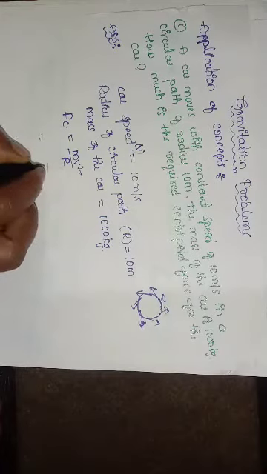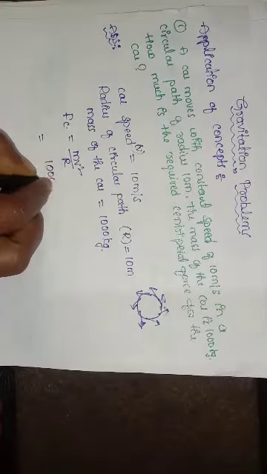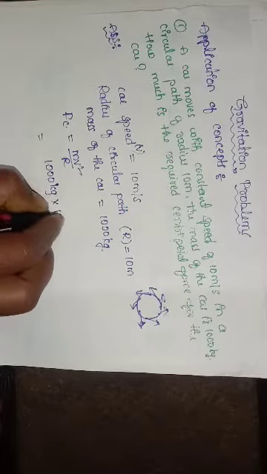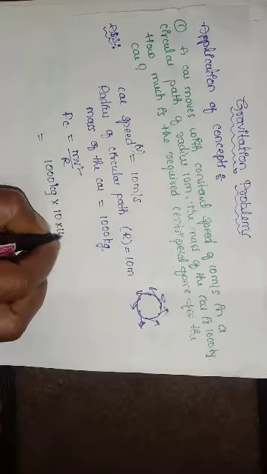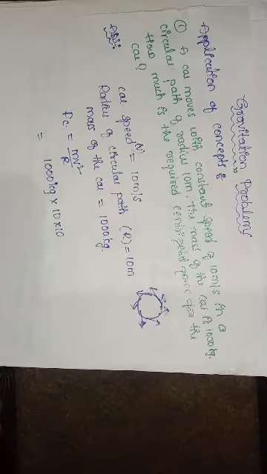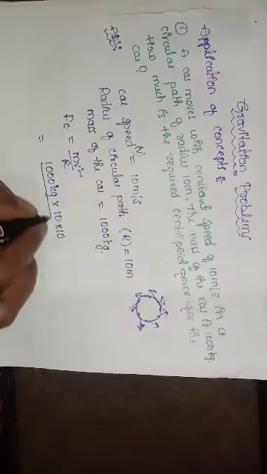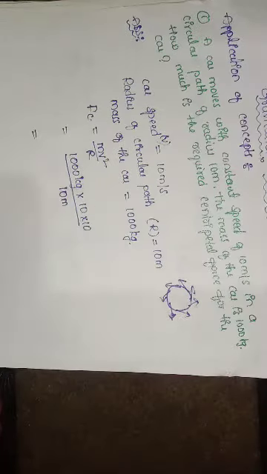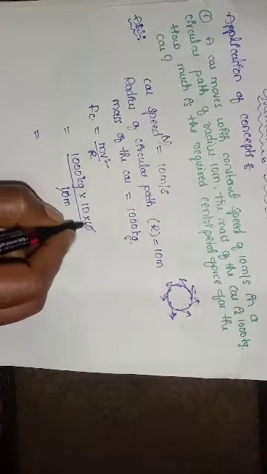So substitute here: mass 1000 kg into velocity 10 into 10, and radius r is 10 meters. So 10 and 10 will be cancelled.